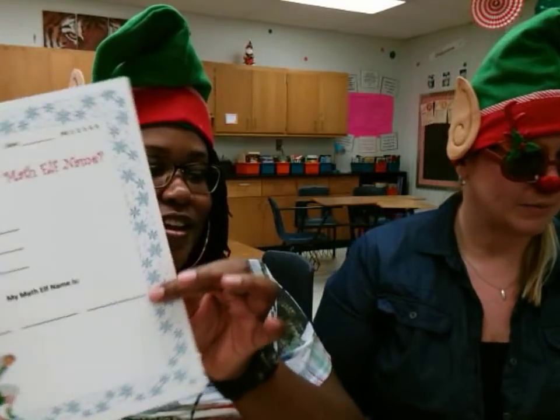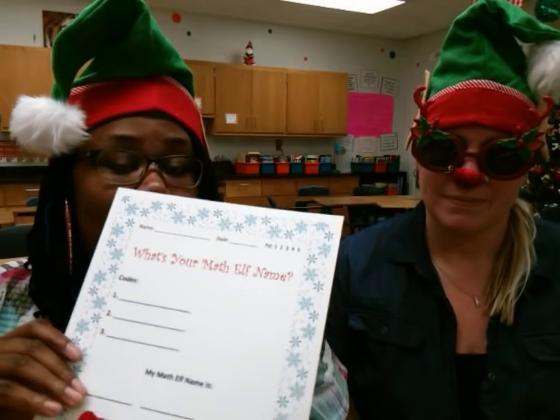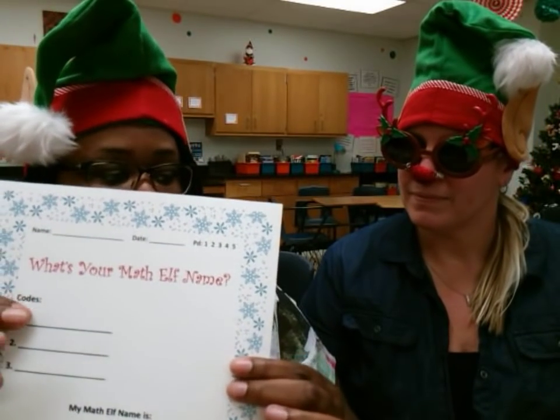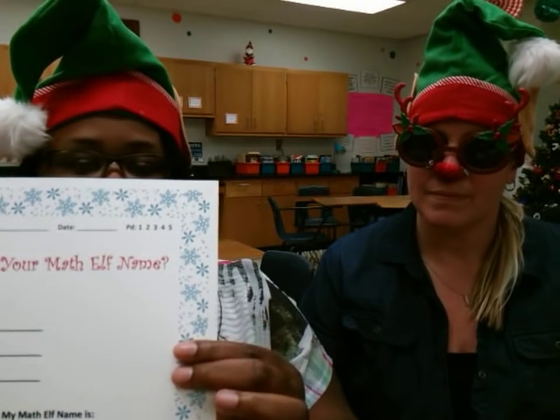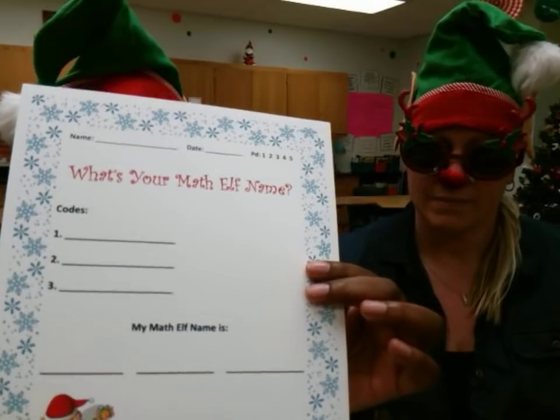this assignment. All right, so you may have received a cute little page like this that says, "What's your math elf name?" That's the codes that we are going to collect today. There are 3 different codes, and then you're going to write out what your elf name is at the bottom. If you do not turn this in, as well as do the blog check-in on my blog, you will not get credit for this assignment. Please make sure you take care of your codes as the video goes on.